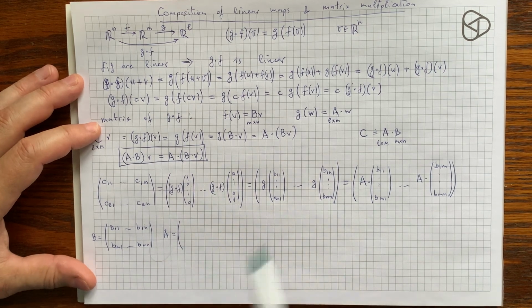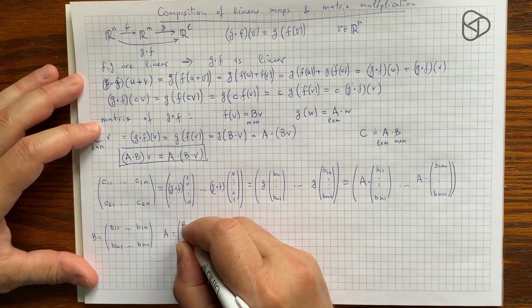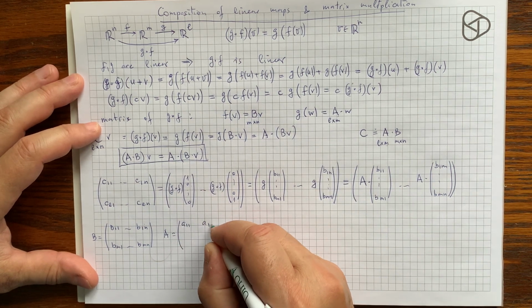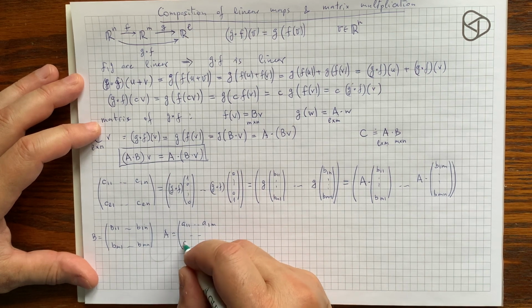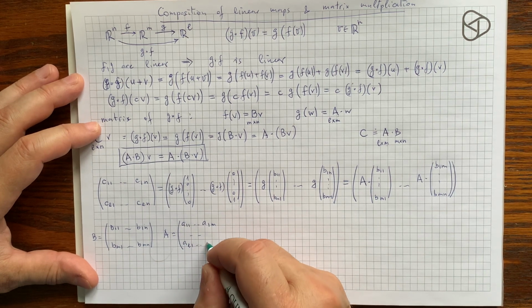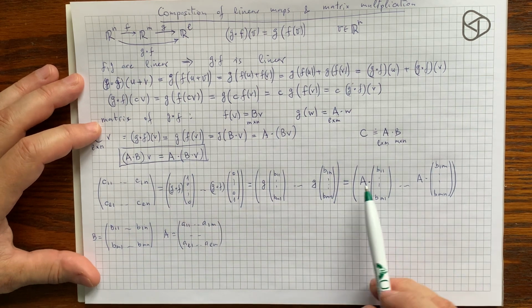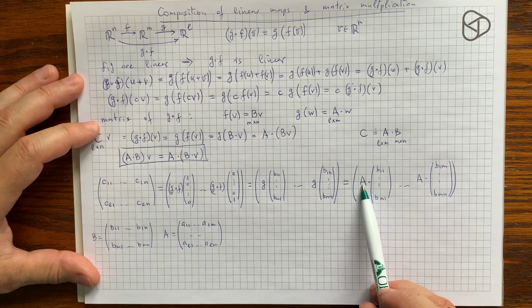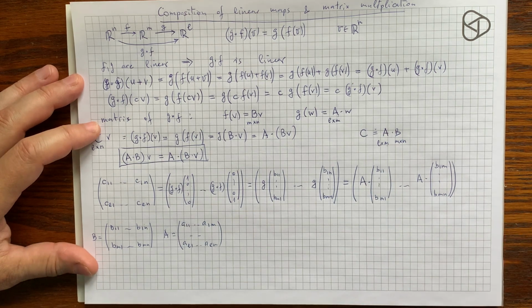A has the size L by M. And then we are just multiplying this A with our columns which are answers for F.